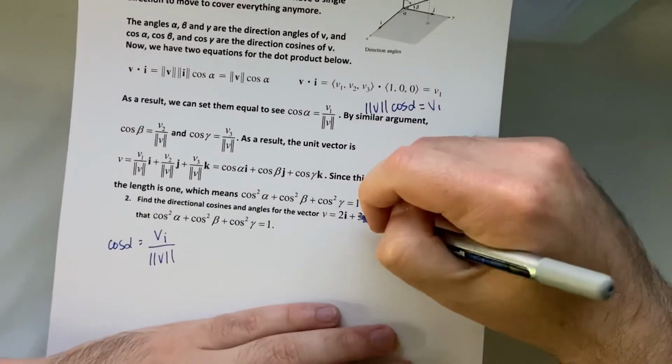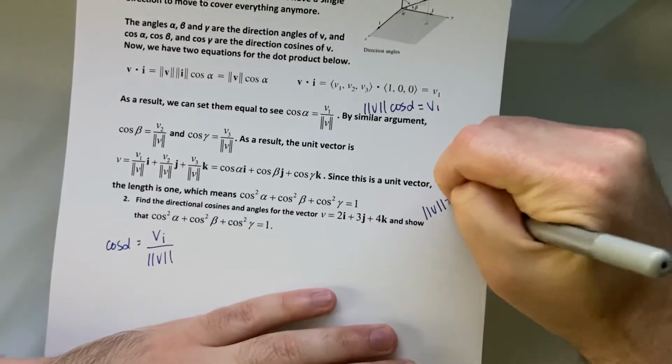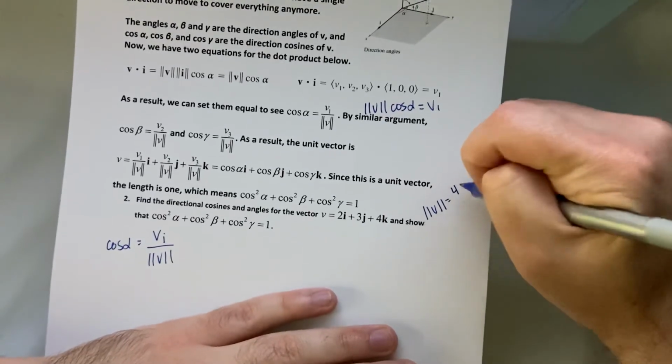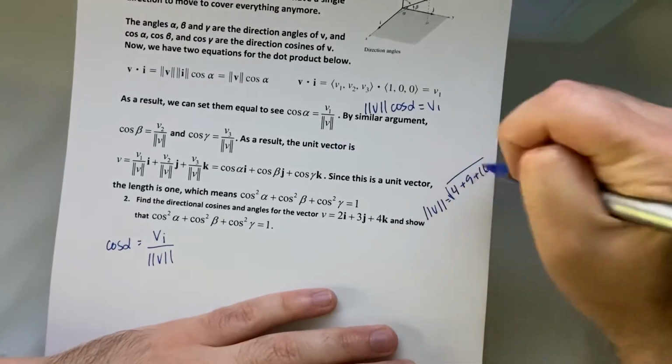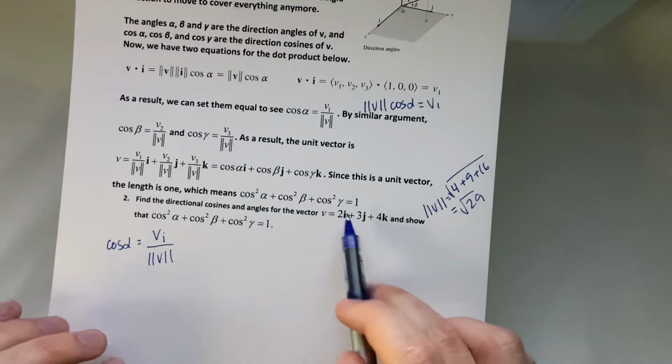We know v is 2i plus 3j plus 4k, which means the length of v is the square root of 2 squared, which is 4, plus 9 plus 16. It's the square root of 29. What is my first term of v?